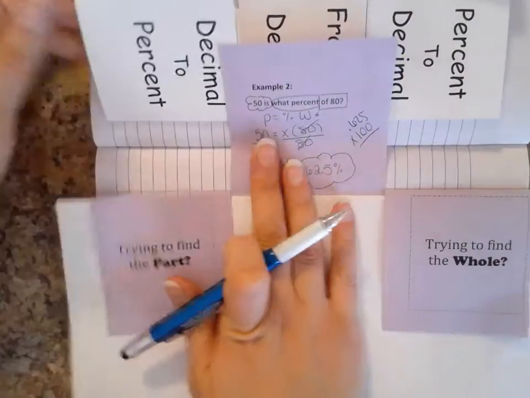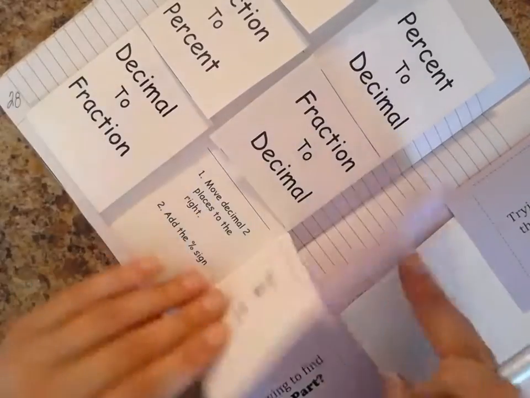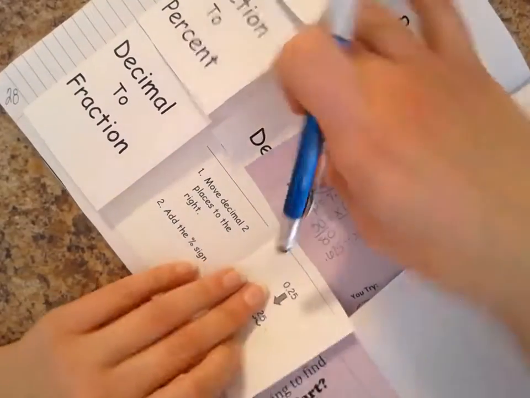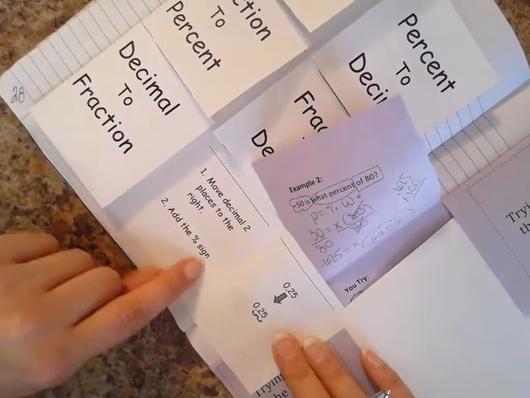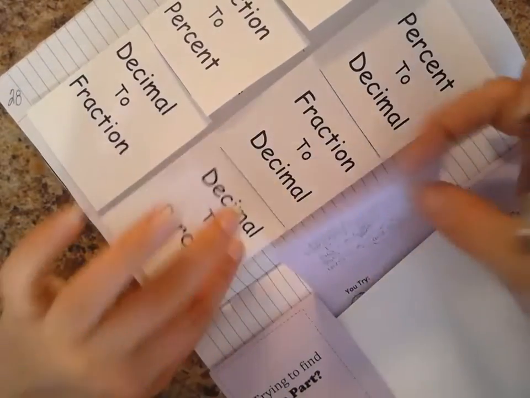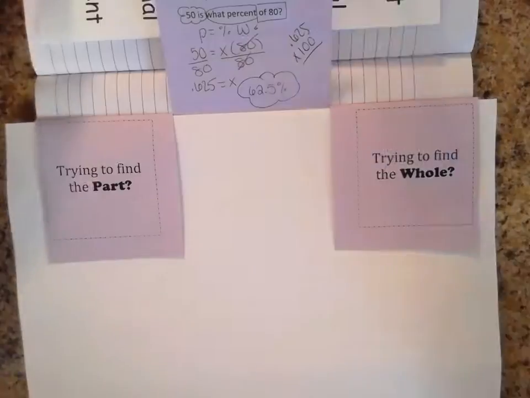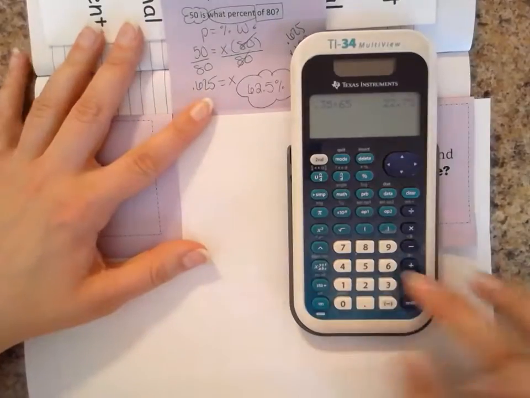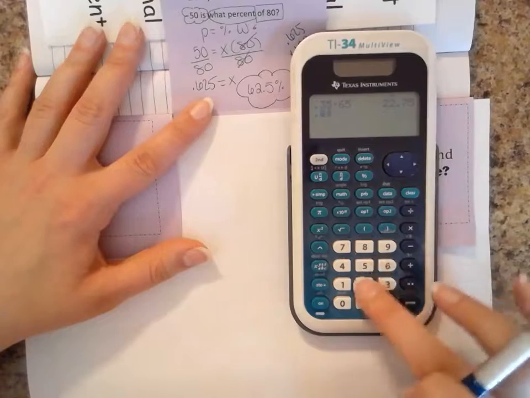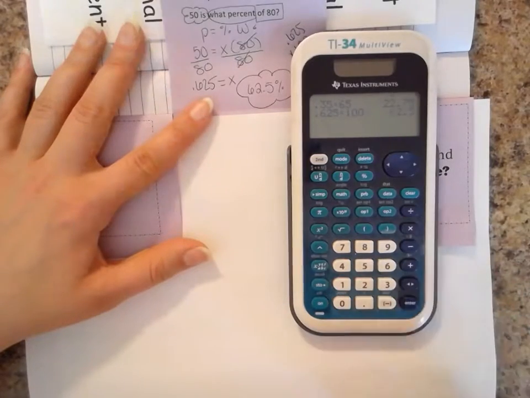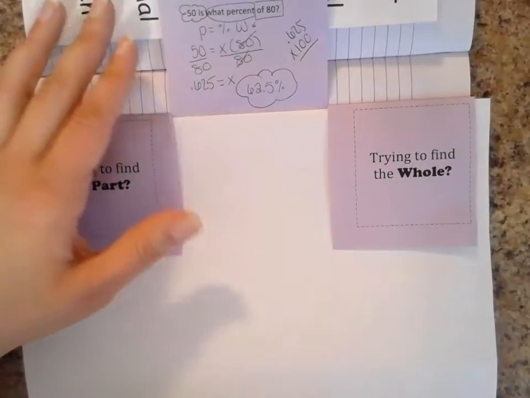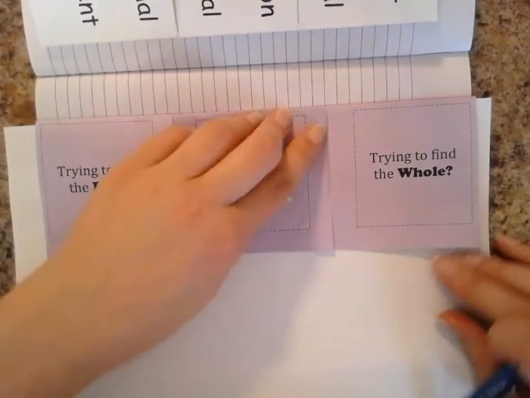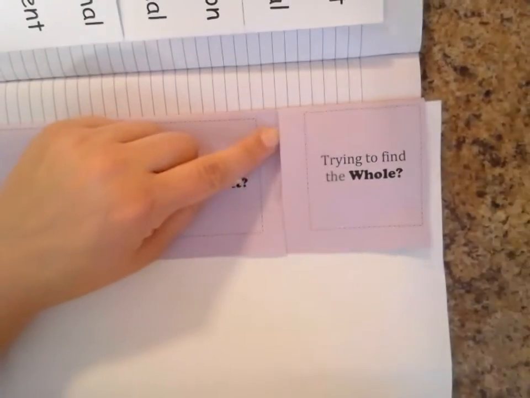If you look on the bottom right here, move the decimal 2 places to the right, add the percent sign. Essentially, we are taking our decimal and multiplying by 100, so we get 62.5%.